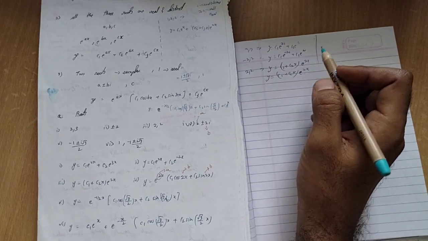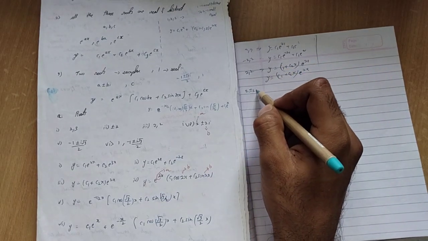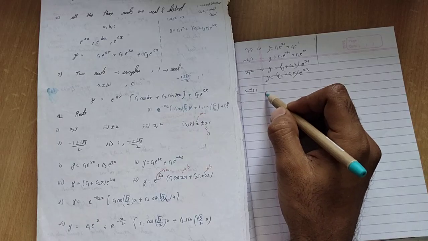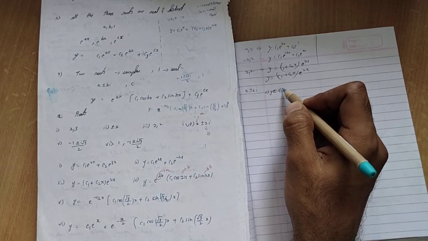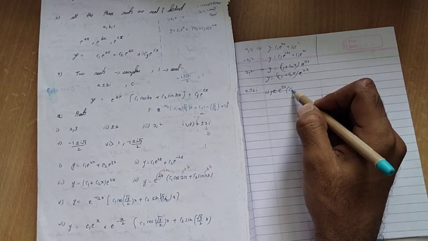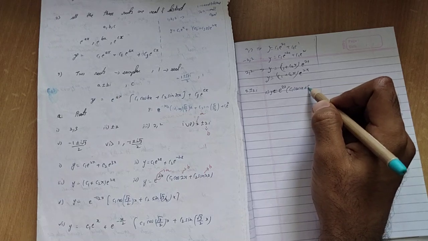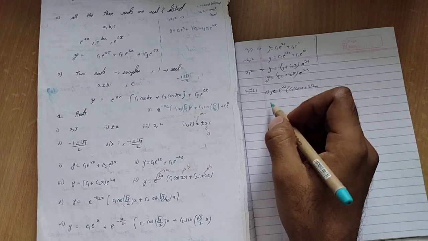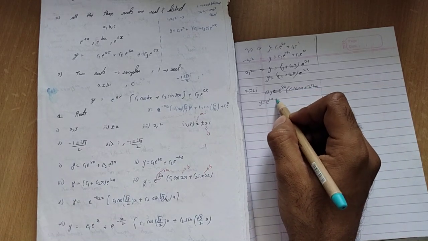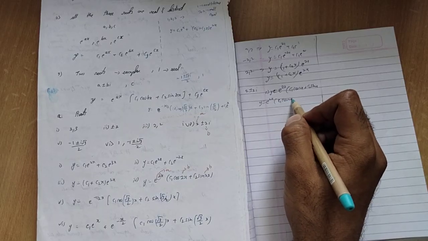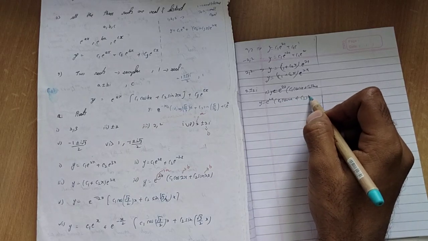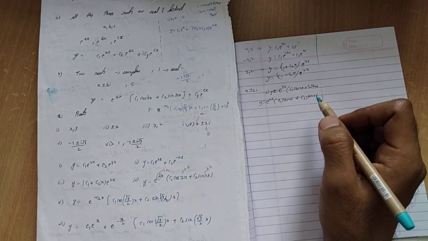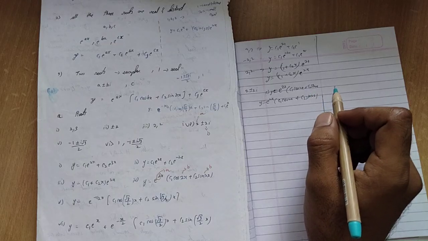If 2 plus or minus 2i is given, like this, then y equal to e^(2x) (c1 cos 2x plus c2 sin 2x). So I think you're getting the point.